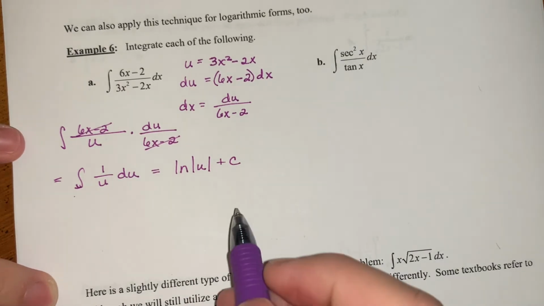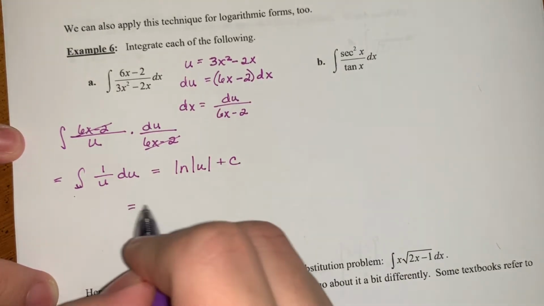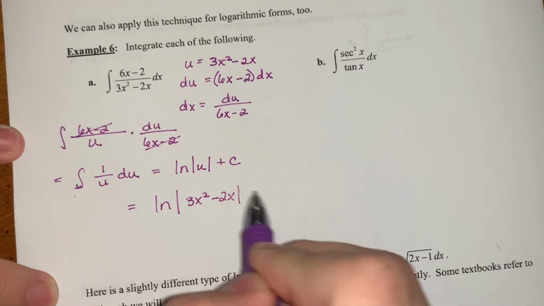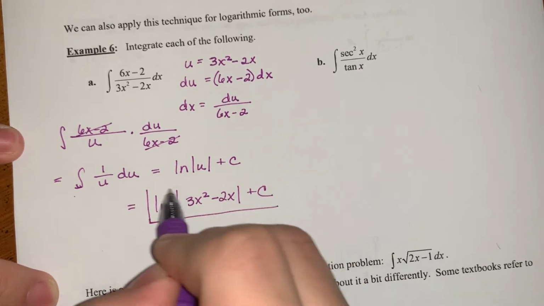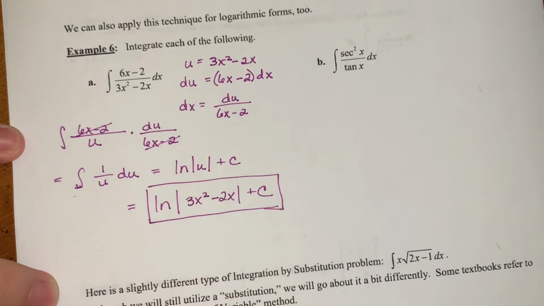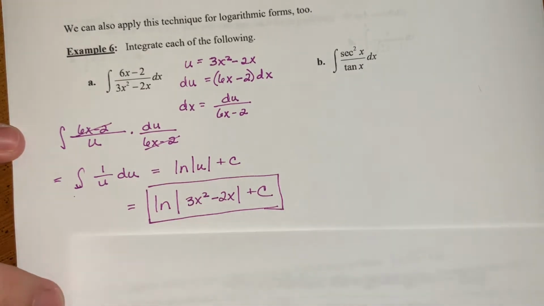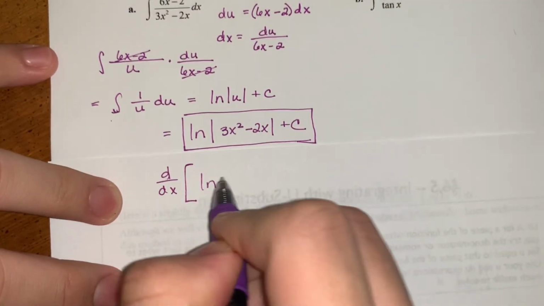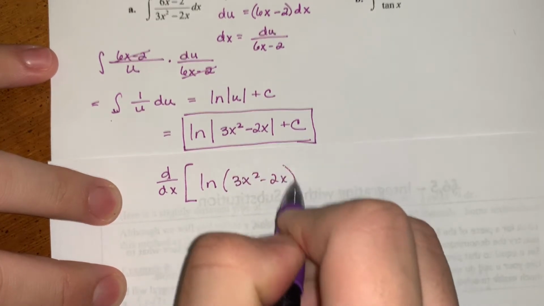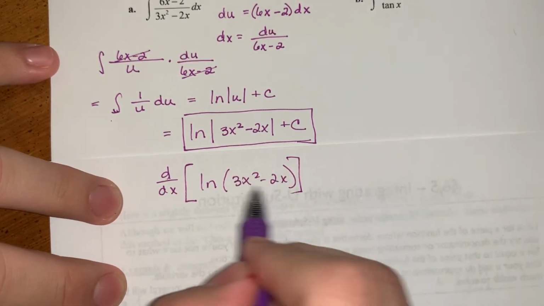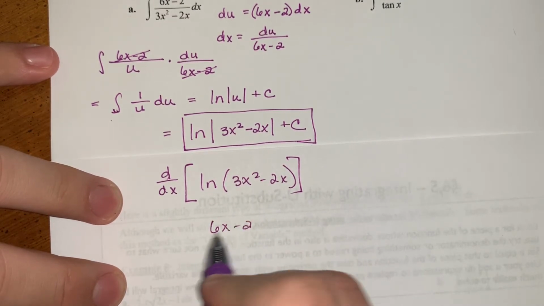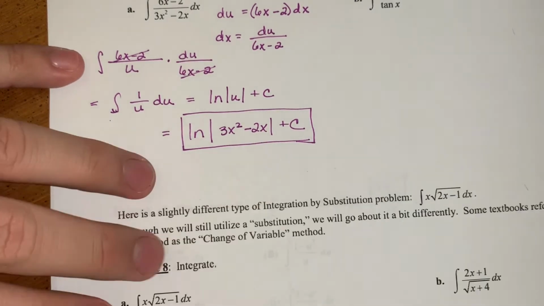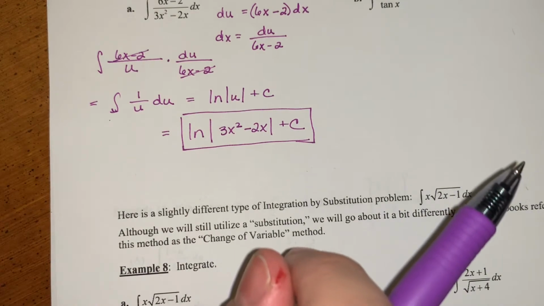Now I'm just going to put my u back in there. So this is equal to the natural log of 3x squared minus 2x, and then all of that plus c. Remember, don't forget to put the absolute value there. And that makes sense, doesn't it? Because hopefully you remember that if I took the derivative of natural log of 3x squared minus 2x, the derivative is just the derivative of the inside, 6x minus 2, divided by whatever's on the inside. So it is helpful to see what the derivative of all of this stuff is.